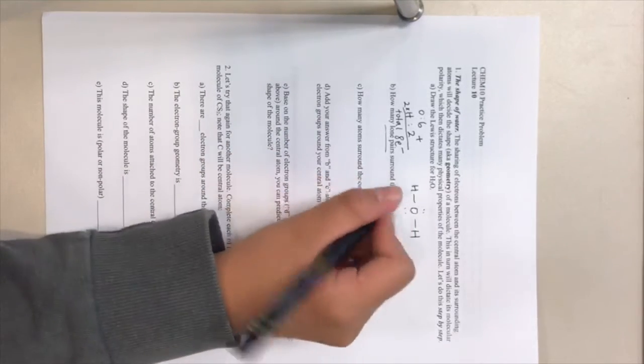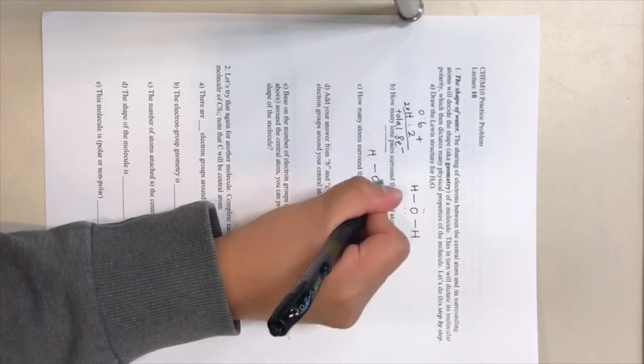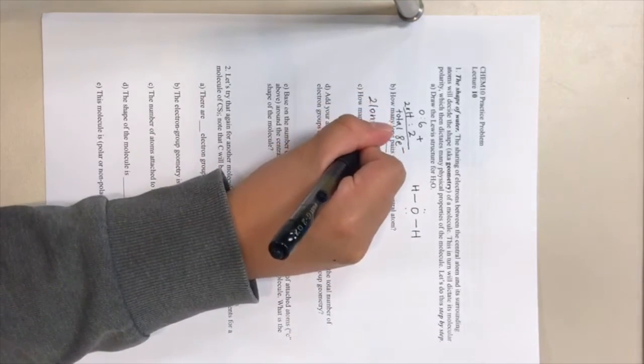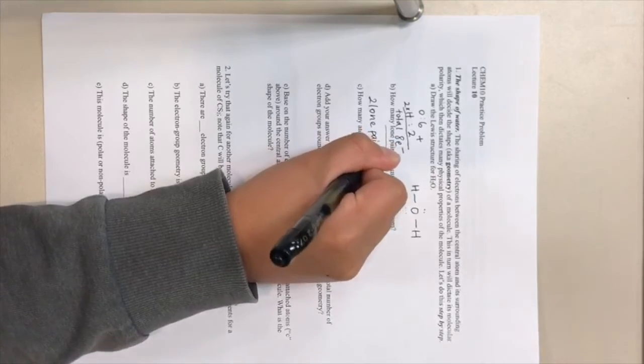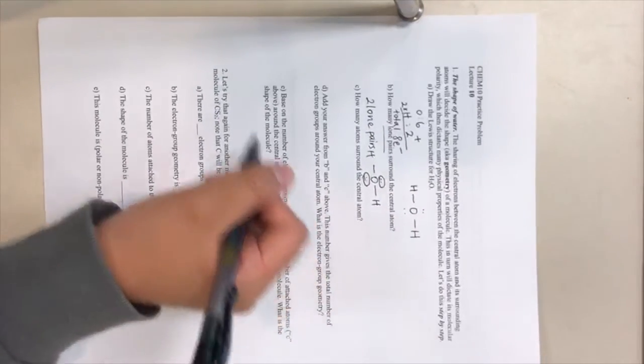How many lone pairs surround the central atom? In this situation, oxygen is the central atom, and there are 2 lone pairs because on the top and bottom, 2 electrons equal 1 lone pair. And in this case, we have 4 electrons, giving it 2 lone pairs.